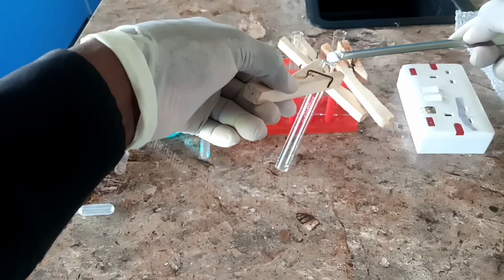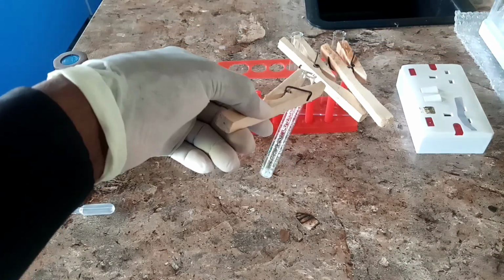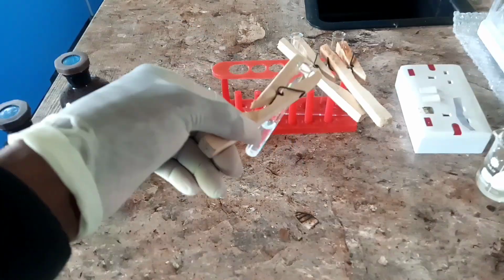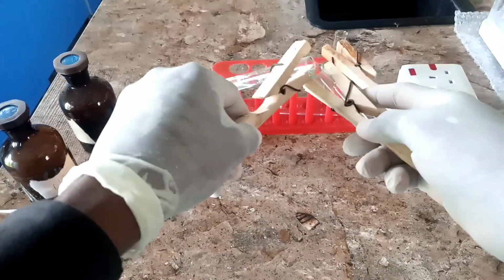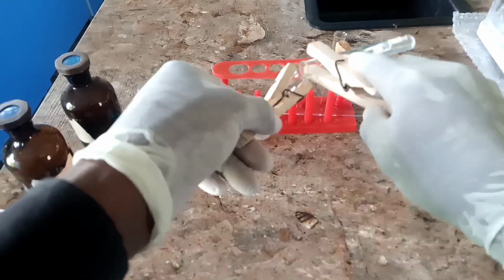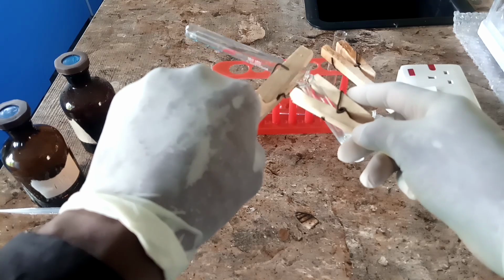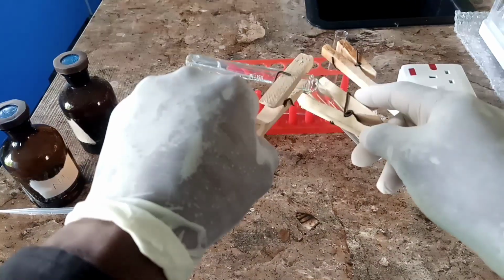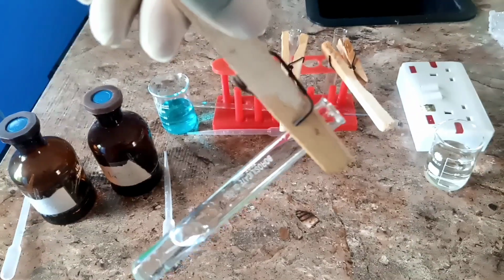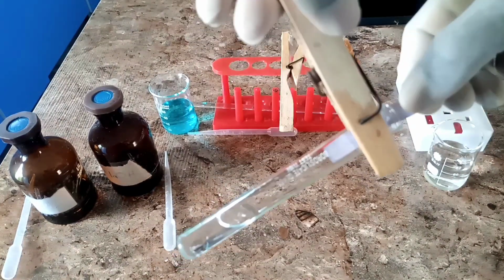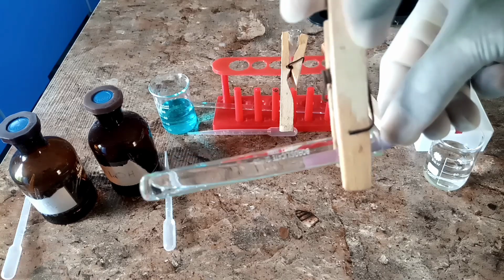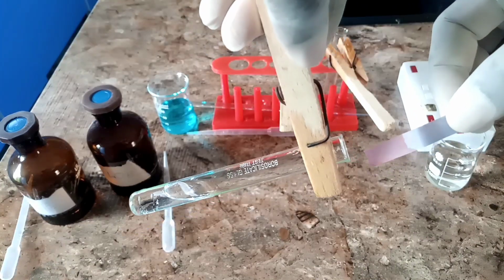So we add CN into the test tube, then we add a little quantity of water and ensure it dissolves properly. Then we divide it into two equal solutions. We'll go further to test CN with litmus paper. With this blue litmus paper, you observe it turns blue litmus paper to red. So CN is an acidic salt.